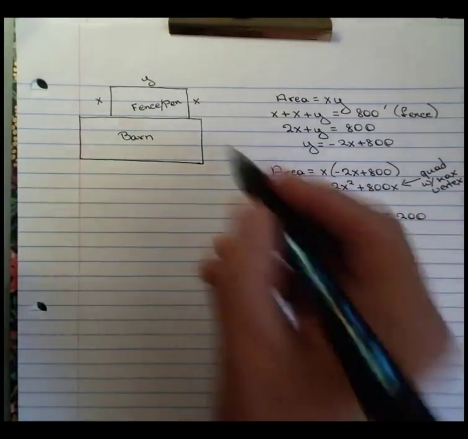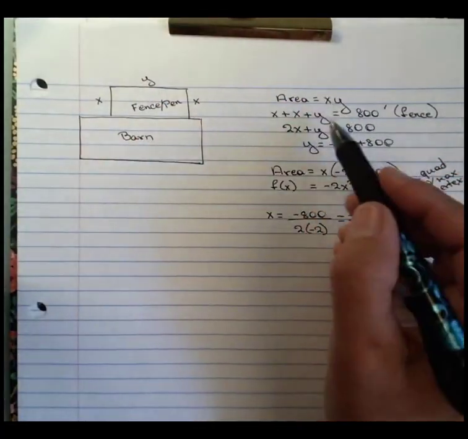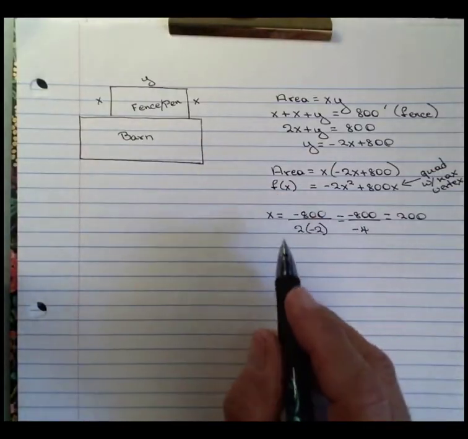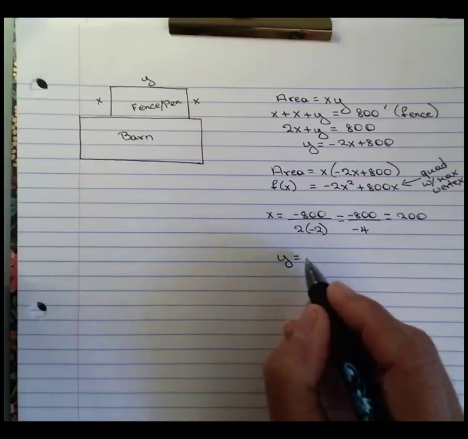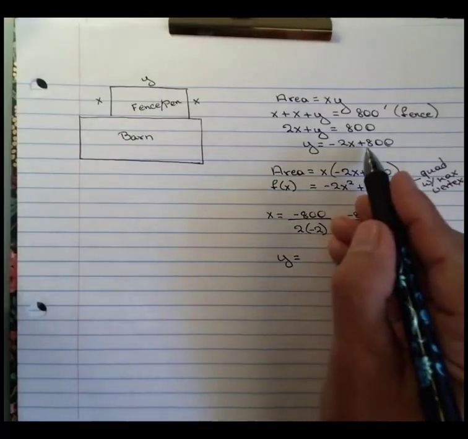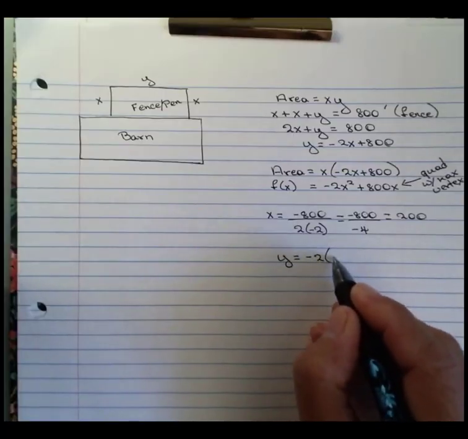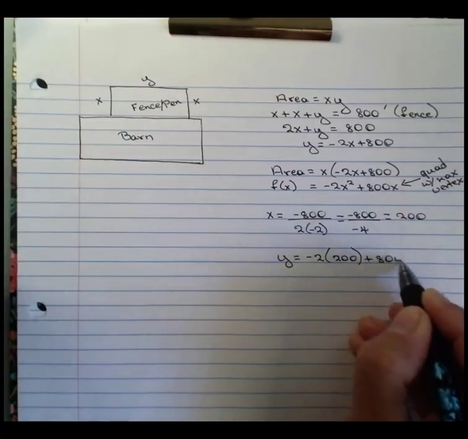Well, that tells me a lot. If I know that these sides are 200, then I can easily find out what the third side of my fence is, right? Because I can plug it back in and say, now I know y is equal to that. I'll just work it here with this one, negative 2 times the x value of 200 plus 800, right?